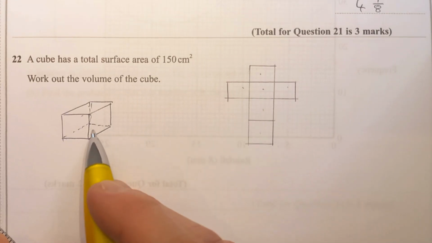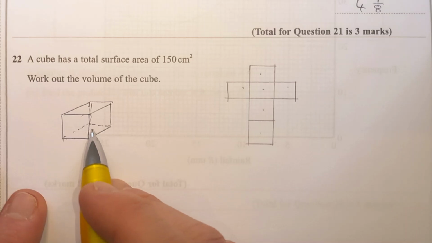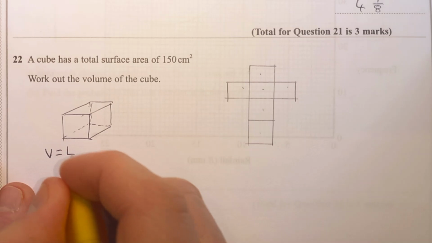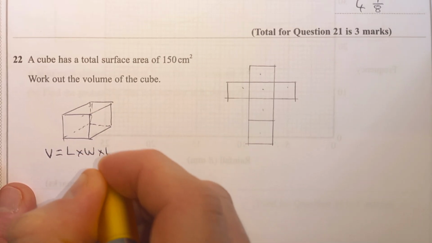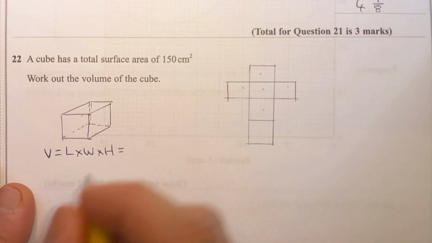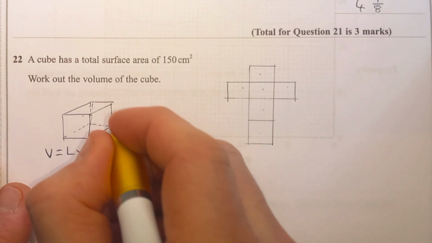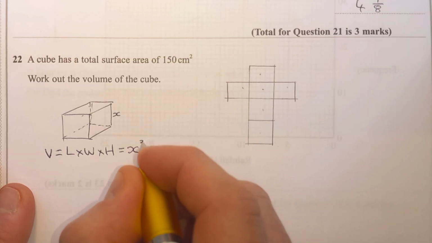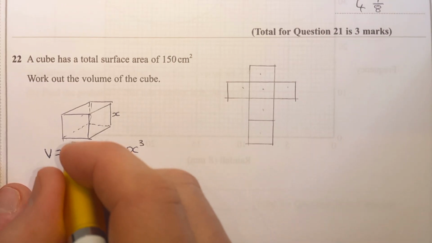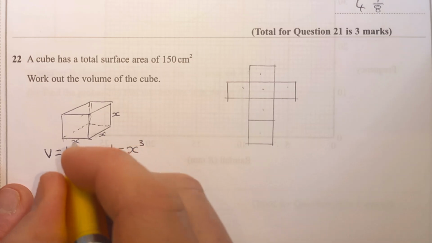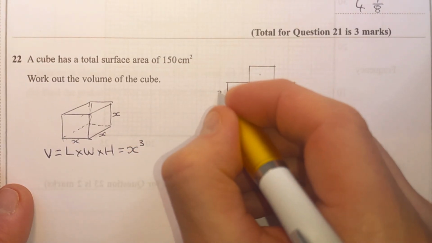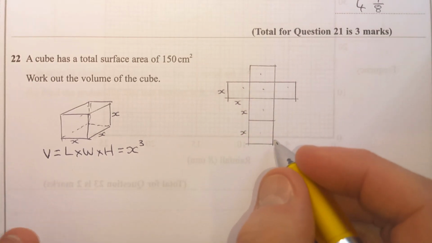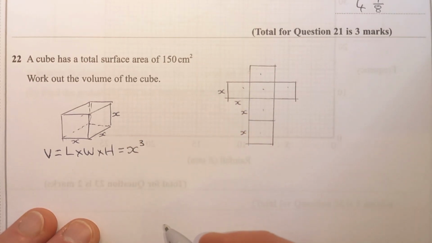Now you might be thinking, well, how's that going to help us to work out the volume of the cube? Well, I know that the volume of a cuboid is length times width times height. Because it's a cube, all of those are the same. So let's say the length is x. Well, it's going to be x times x times x, or x cubed. So if we can work out what x is, any of these lengths, they're all going to be the same, then we can work out the volume.